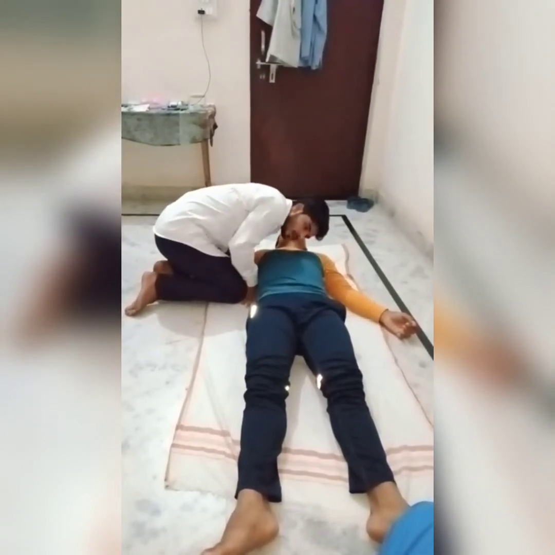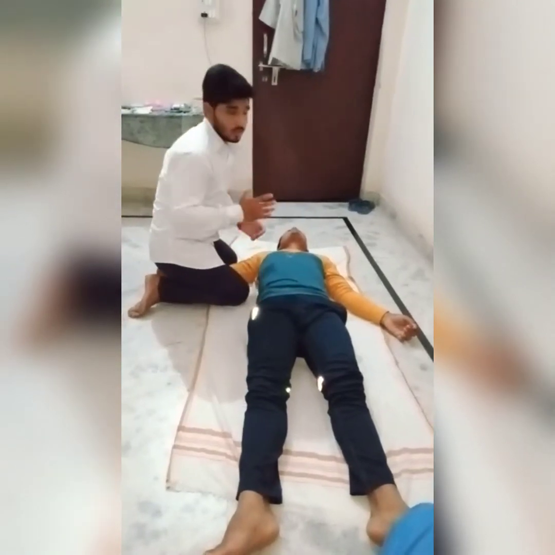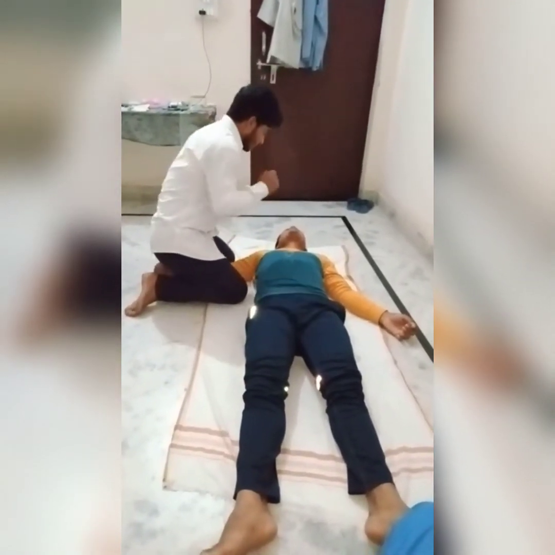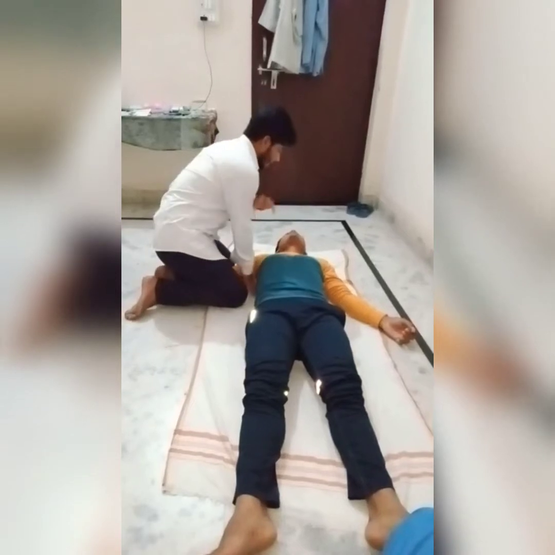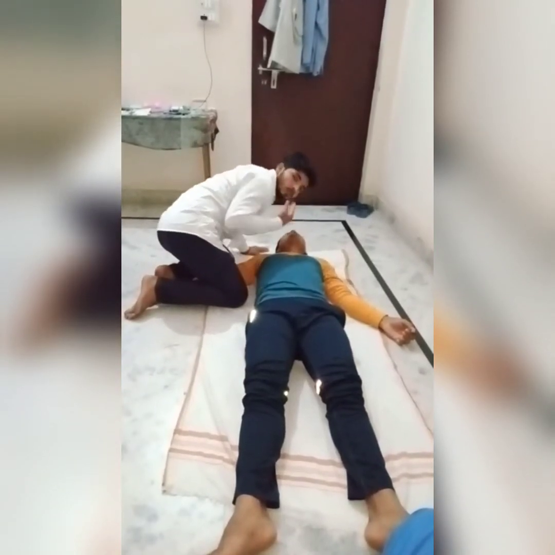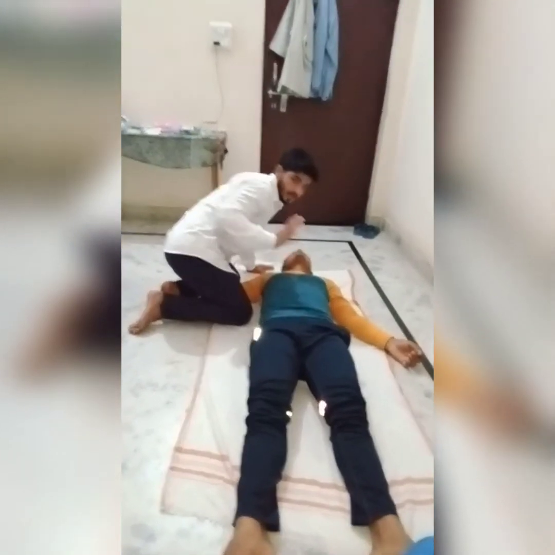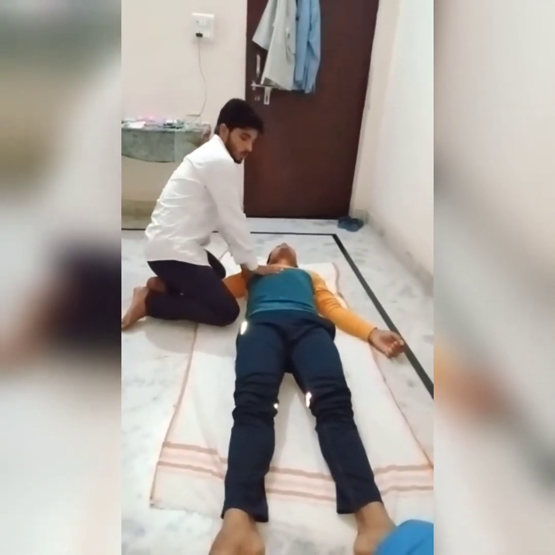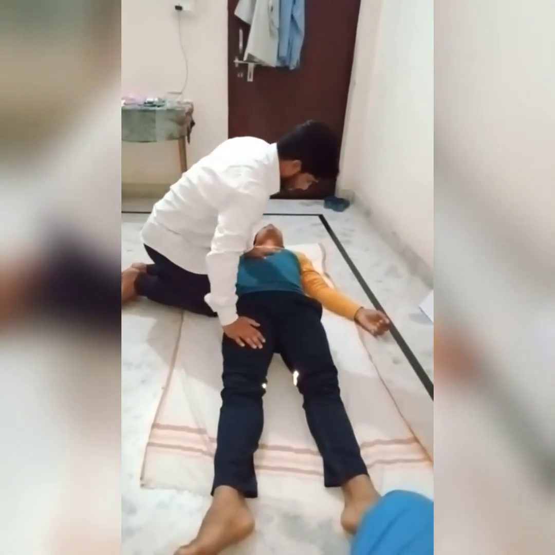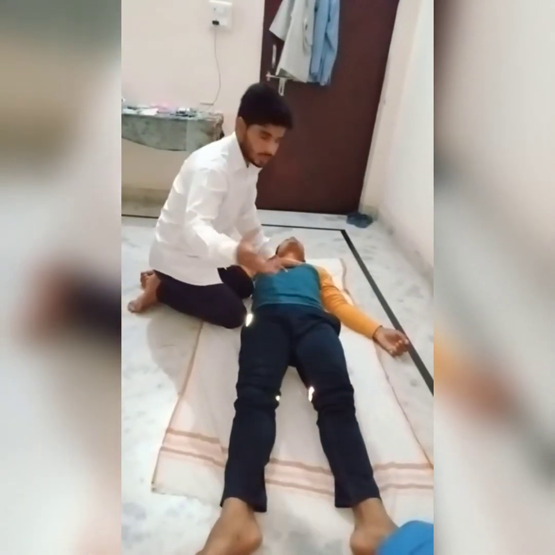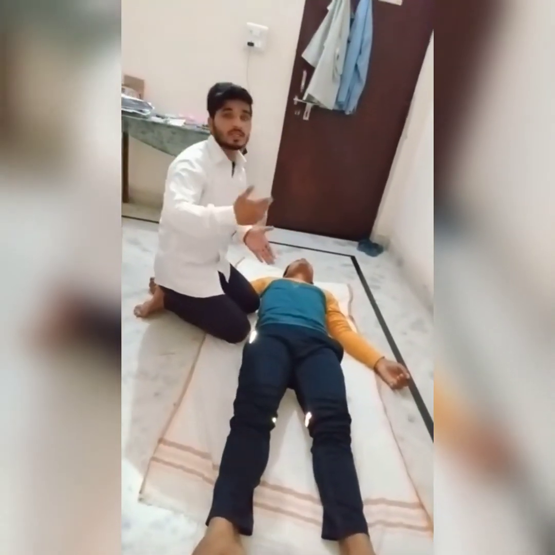And in the third F, we feel for any breath on our cheek. If the person isn't responding by this technique, then we do the next steps of CPR.